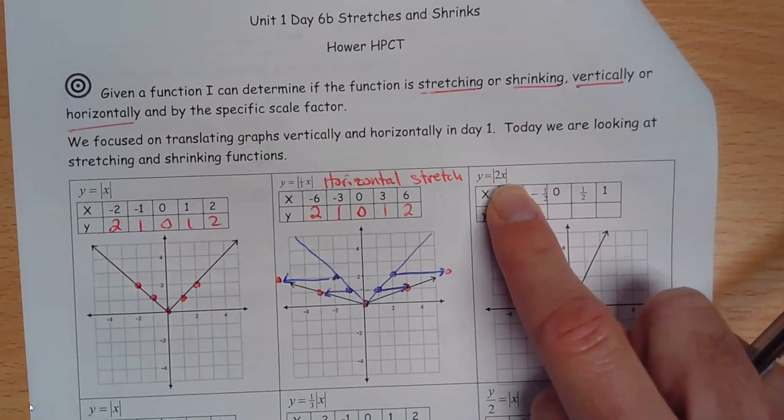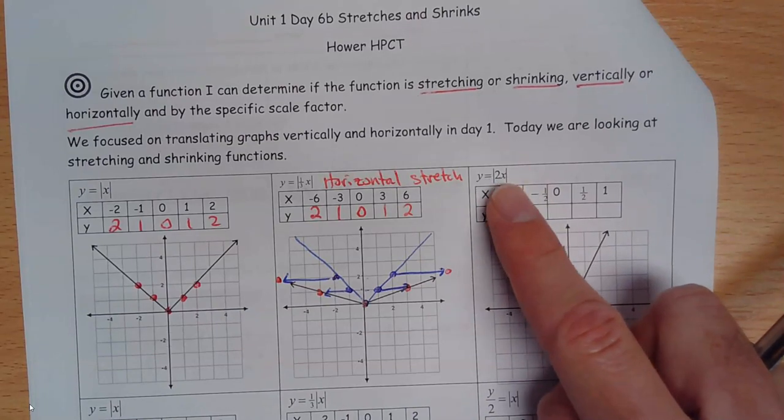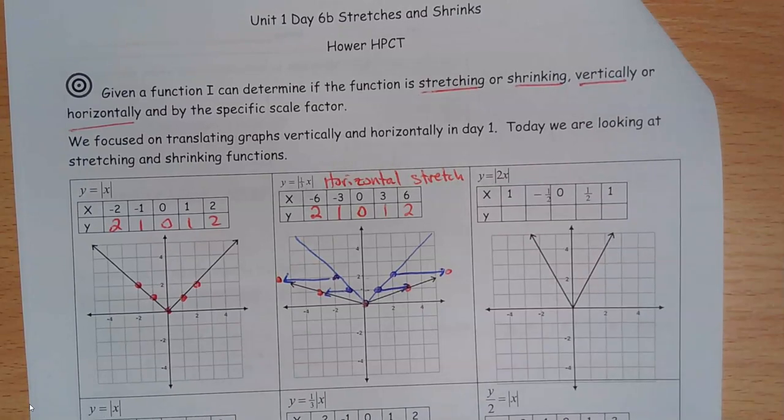If I have a 2 inside there, what do you think that would do? I would assume multiplying by 2 would double things, but since it's inside with the x, instead of doubling it, what's it going to do? What's the reciprocal of 2? A half. It's going to be 1/2 the distance. So it's going to kind of do the opposite.